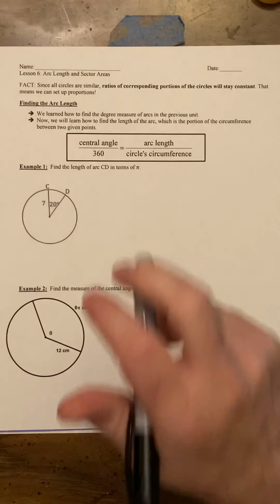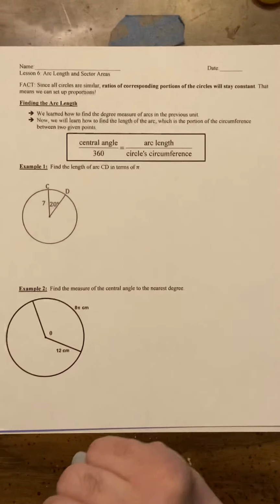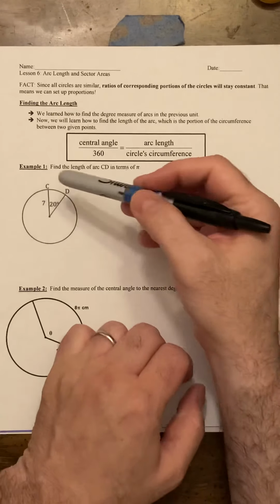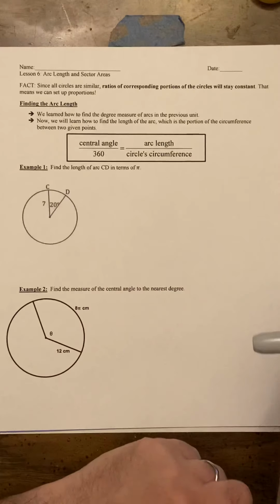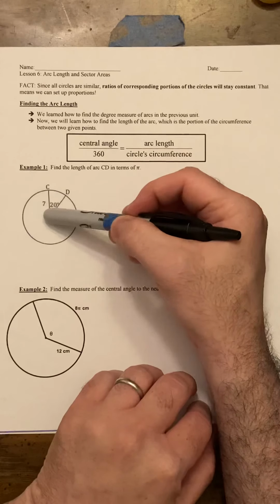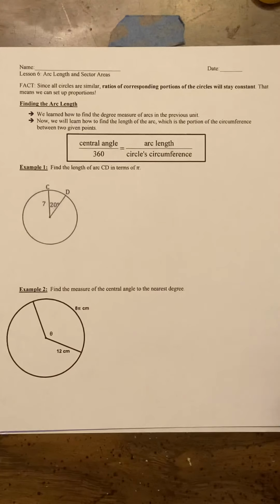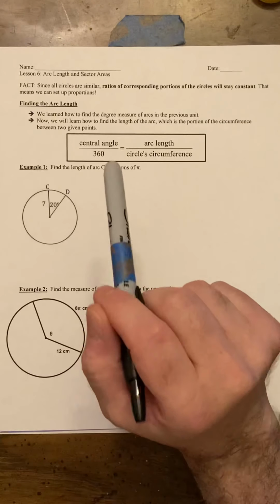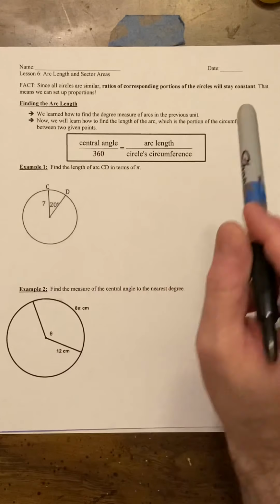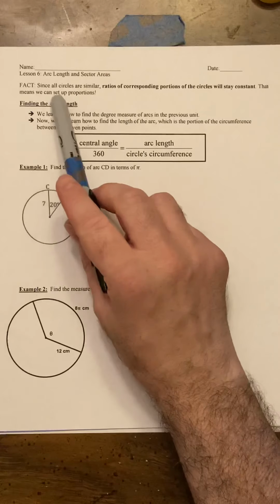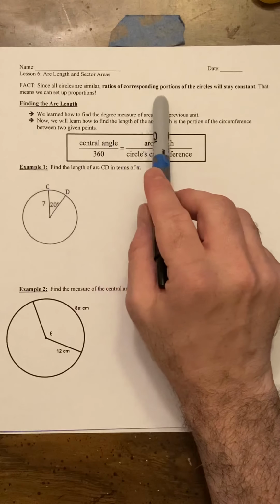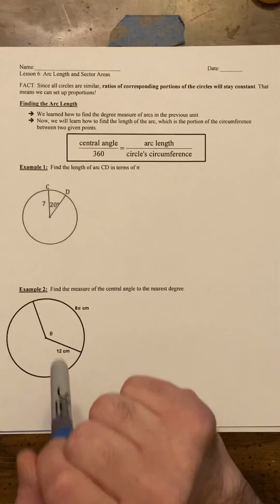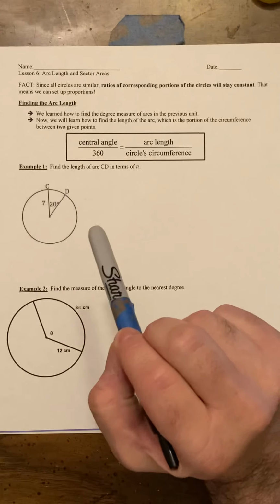Okay, so before I read anything to you, let me let you know what we're going to be working on here. We're going to be working on the lengths of arcs and also the areas of these portions, like the pizza slice, okay? But in order to do that, we need this fact. We need the fact that all circles are similar. Small circles and large circles are all similar. And since they're similar, ratios of corresponding portions of circles will stay constant. That means we can set up proportions, and here's going to be the proportion, okay?